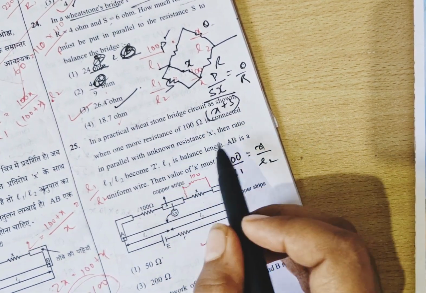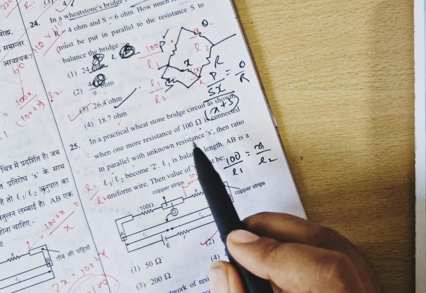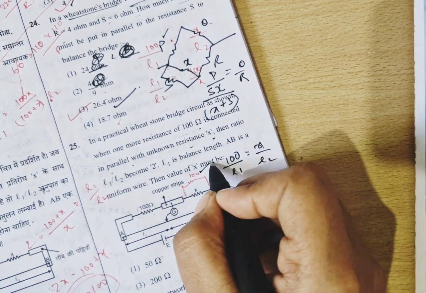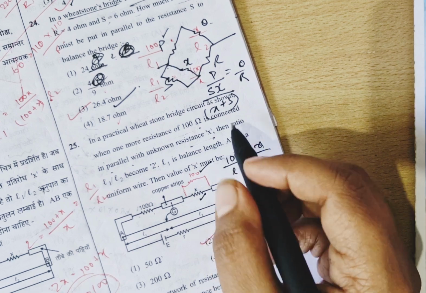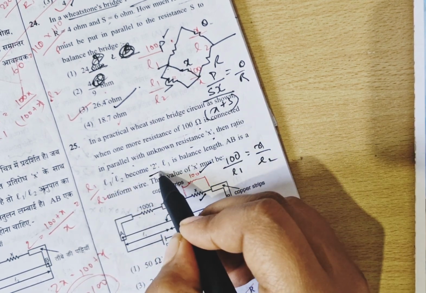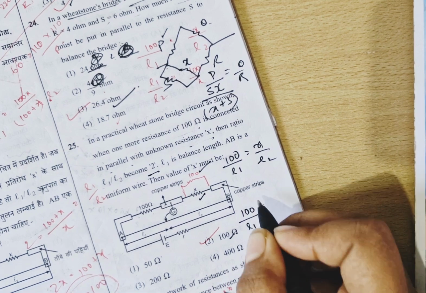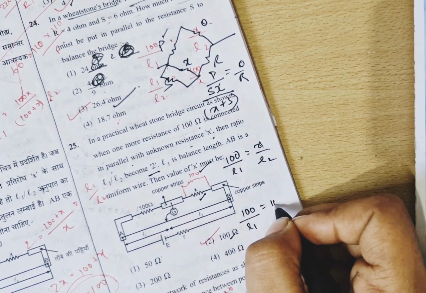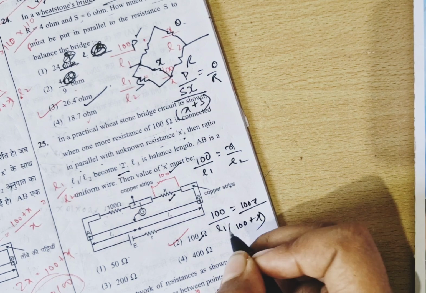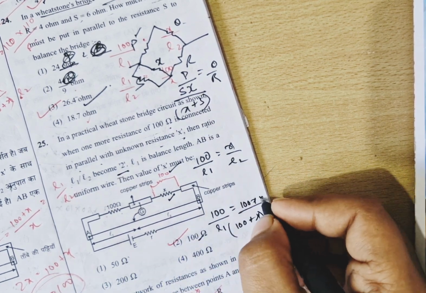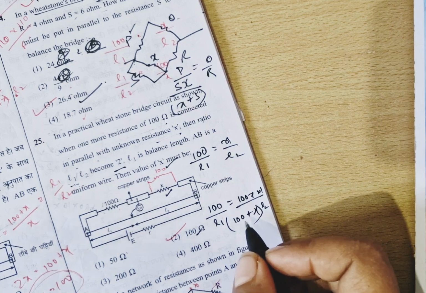So here it is saying that when more resistance of 100 ohm is connected in parallel with a known resistance X, here 100 ohm is being connected with the X resistance in parallel, the ratio of L1 upon L2 becomes 2. So we'll take it as 100 upon L1 is equal to this equivalent resistance, which becomes 100x divided by 100 plus x, divided by L2, right? 1 upon L2. And here it's saying L1 upon L2, so we'll rearrange it.